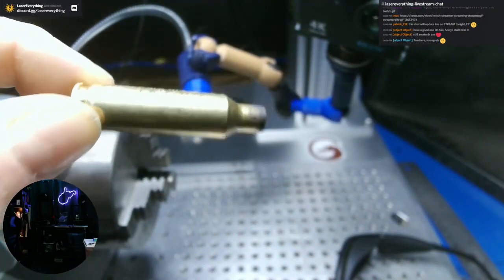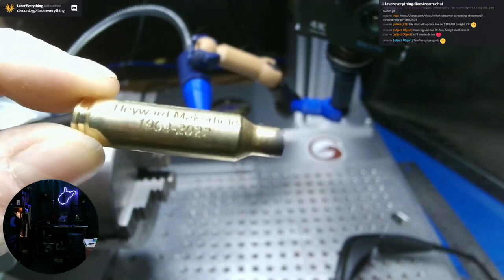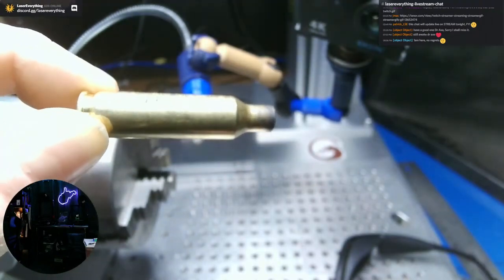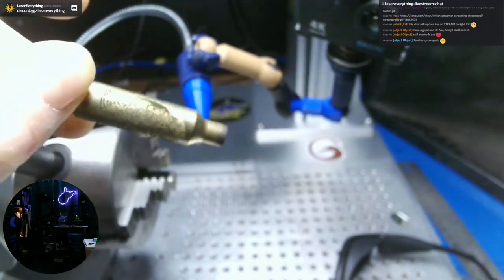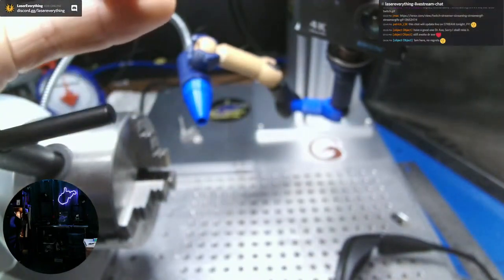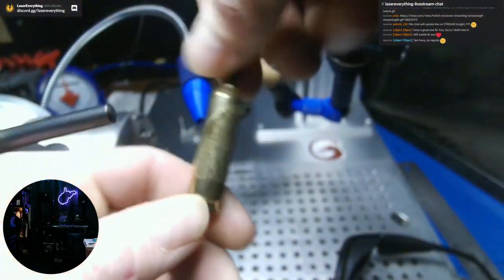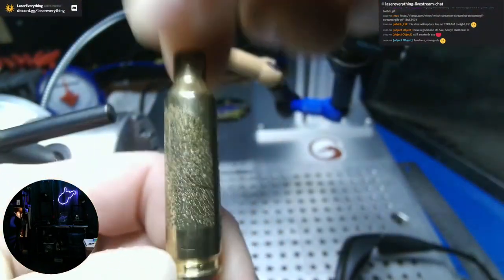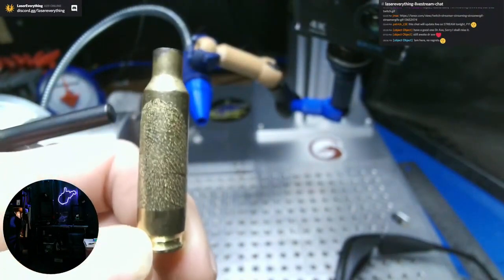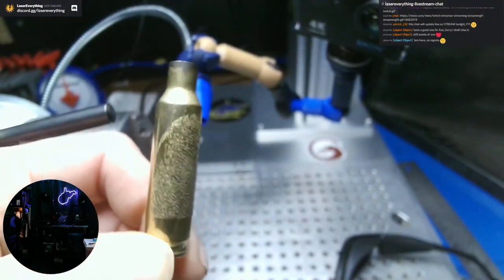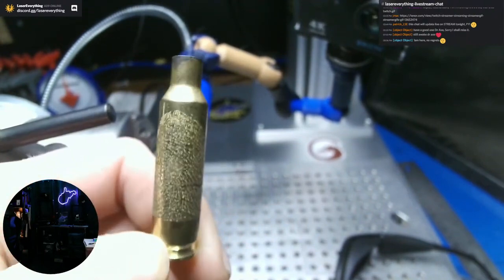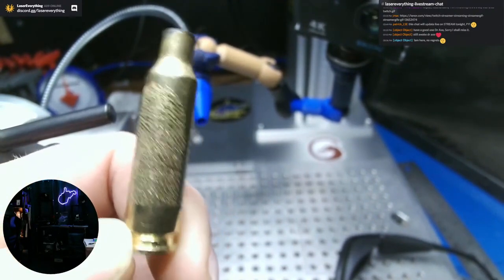You can always throw a bit more power at it if you wanted, but I'm happy with this result. I settled on this setting just to get that two-tone finish. Better view of it. Yes, that is 6.5 Creedmoor.